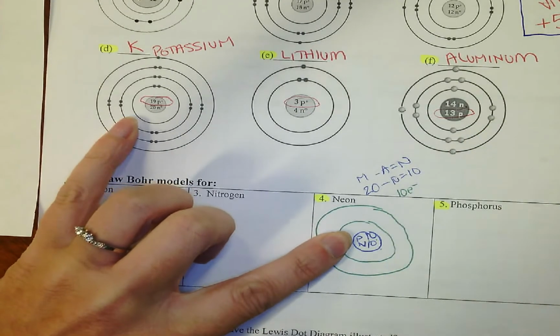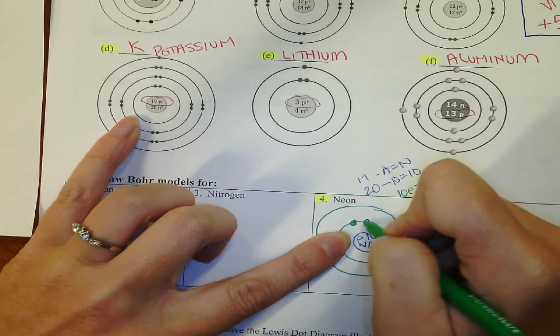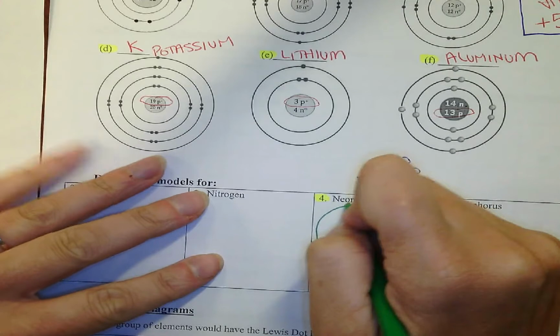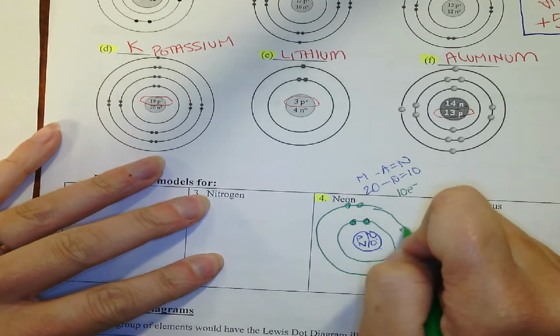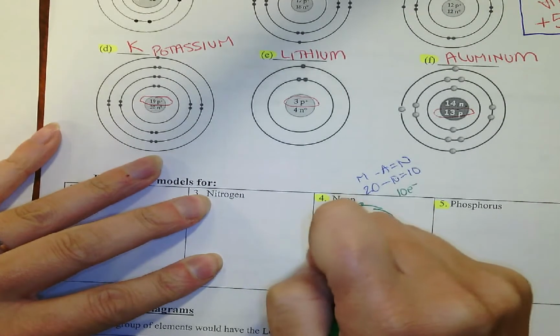The first energy level can only hold 2 electrons. We'll learn why next unit. We put our first 2 electrons there, and then I need to put more. For the next ones, 1, 2, 3, 4, 5, 6, 7, 8.